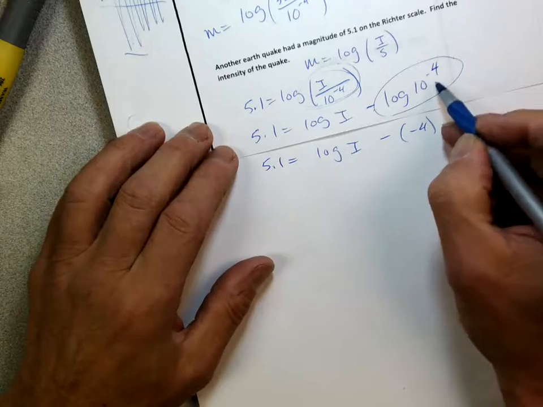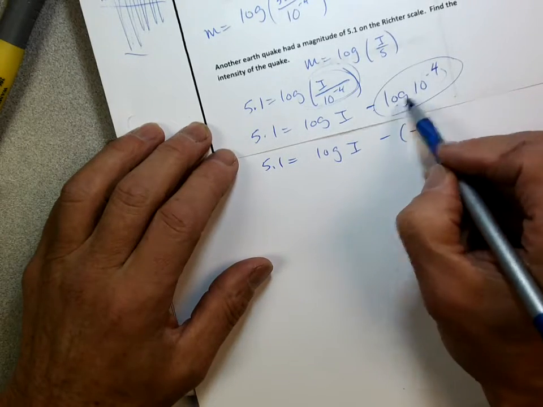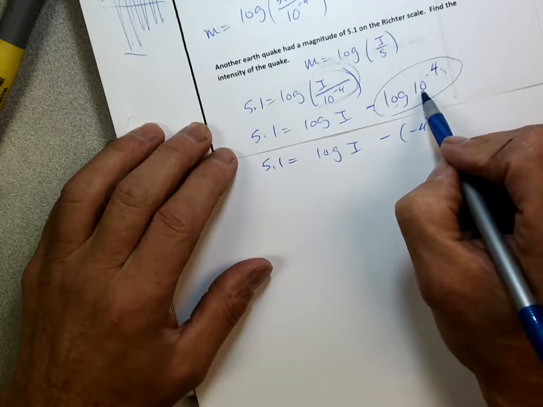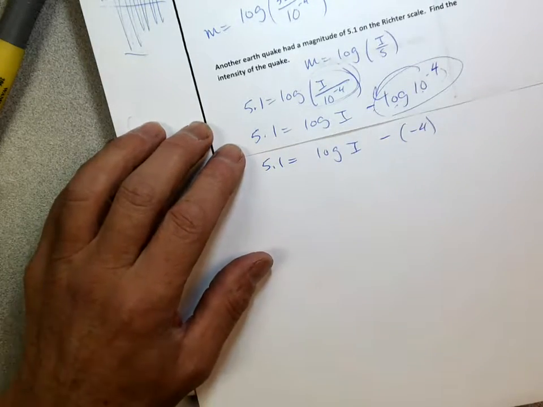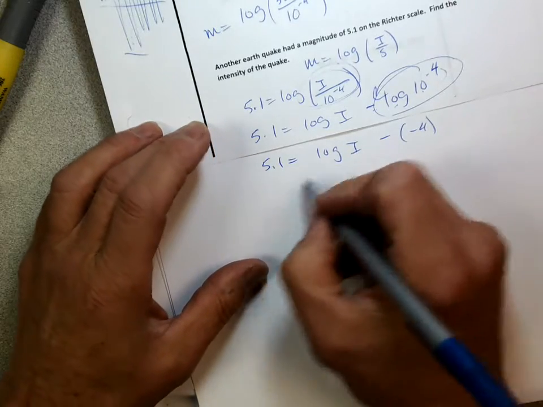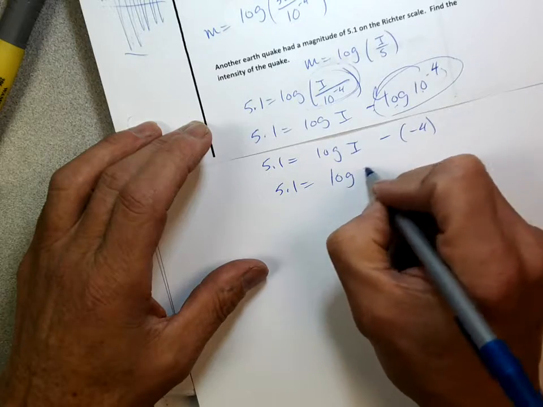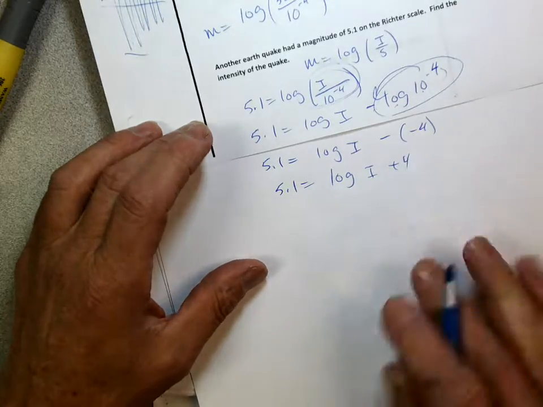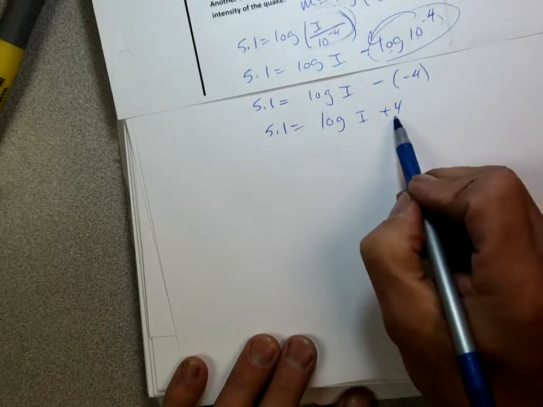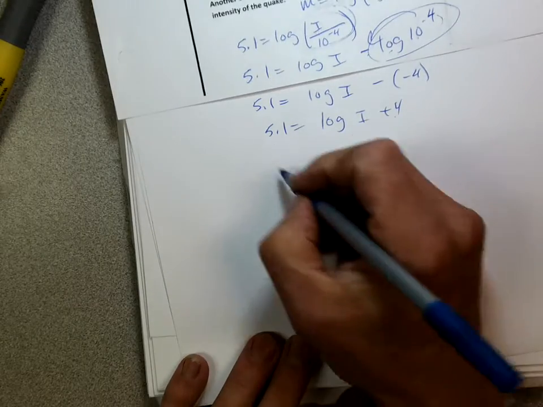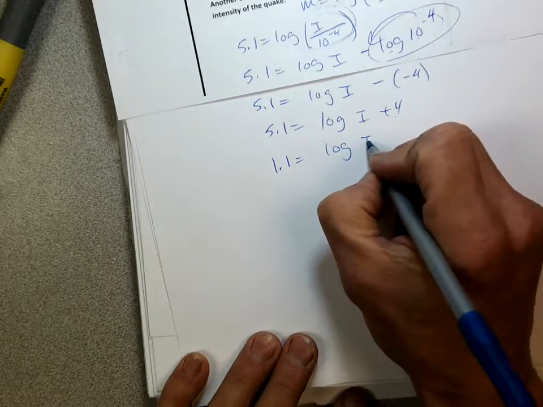In fact, you can try it in your calculator, but we know it floats down the exponent, right? Log of anything with an exponent, it just floats it down. Or just try it on a calculator. You will get negative 4. So then I'll have 5.1 equals log of I plus 4, right? I'll minus my 4. I get 1.1 equals log of I.